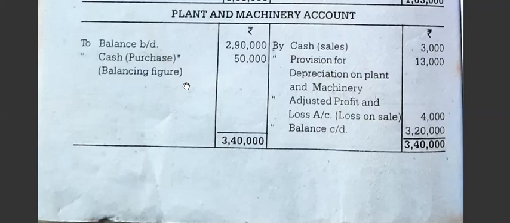Then you have to total both the sides. The difference will be considered as to cash or by cash. Here it is to cash, the balancing figure 50,000. So 3,40,000 and 3,40,000, the difference is 50,000.